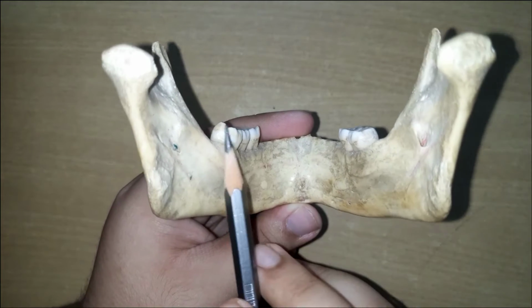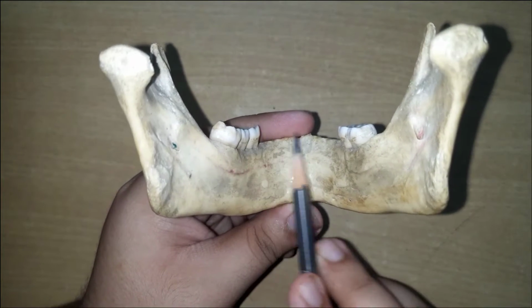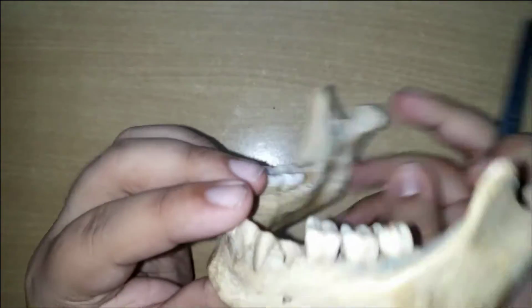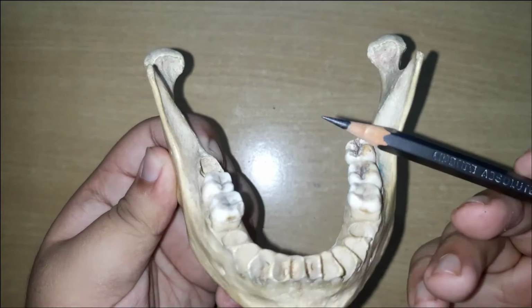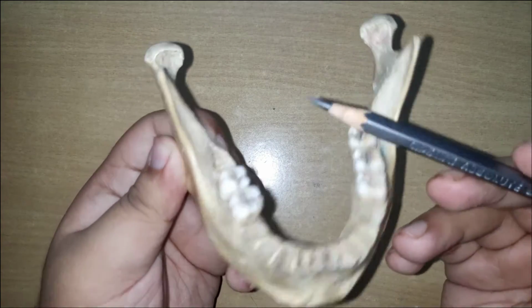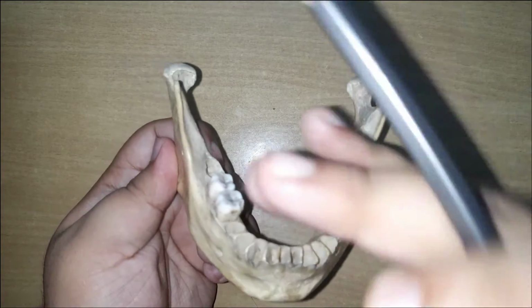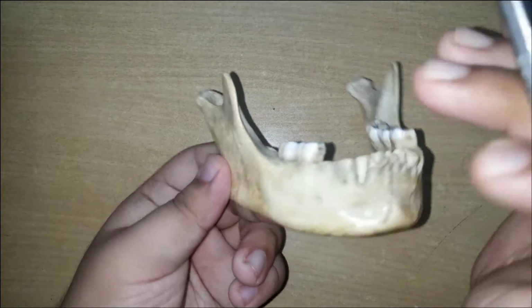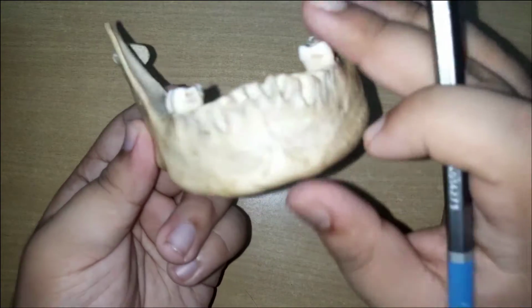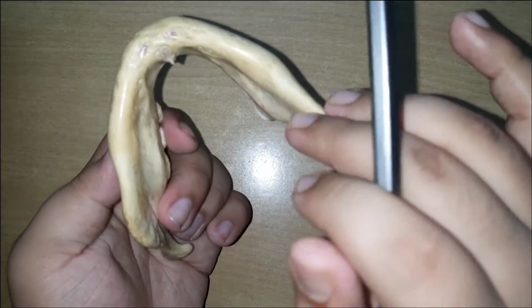Now, having somewhat talked about the internal features of the body of the mandible, let's finally talk about the borders of the mandible. There's not much to talk about the upper or the alveolar border. It bears the dentation along with the maxilla, which bears the upper set of teeth, right? So nothing much to talk about this. But the lower border has some things going on for it.